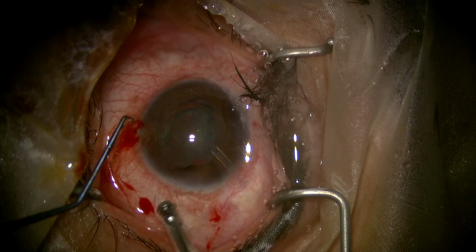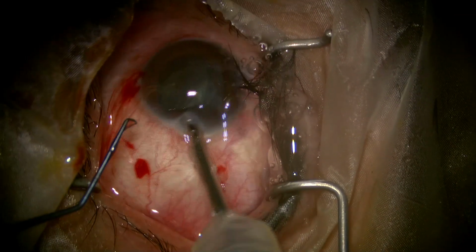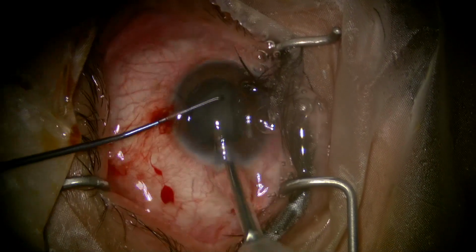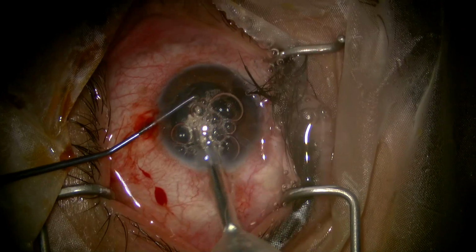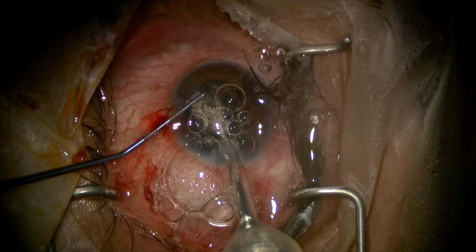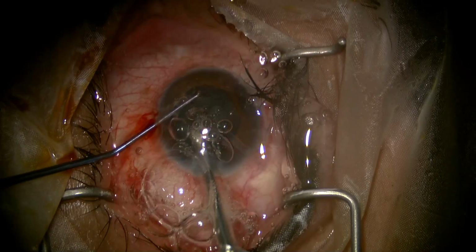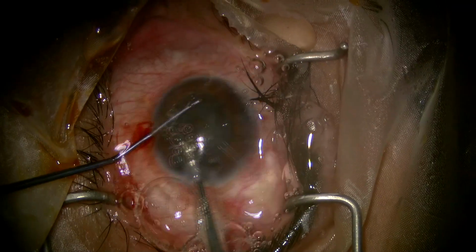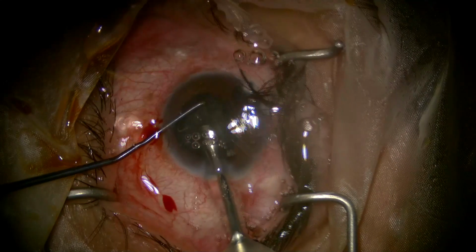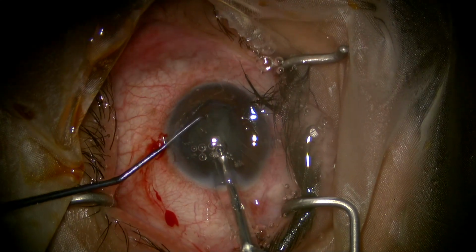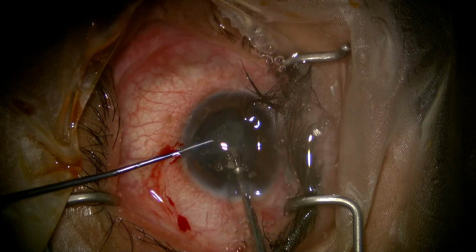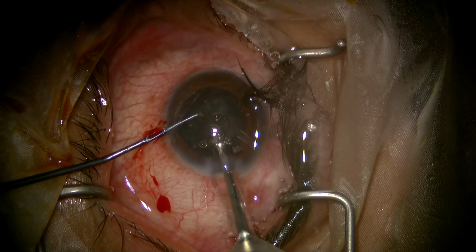So it's a case of secondary glaucoma due to uveitis. So minimum handling of the uveal tissue should be done during the surgery. We are carefully, slowly removing the cataractous lens.